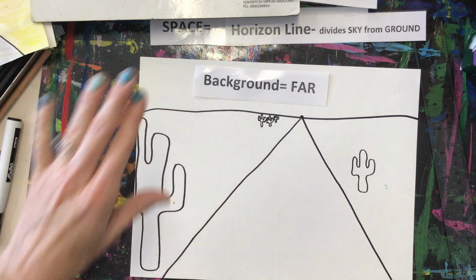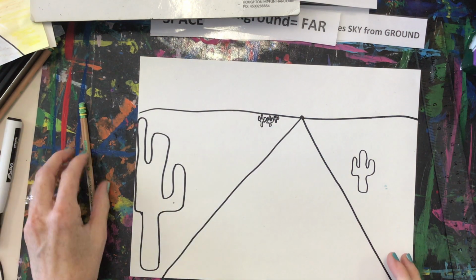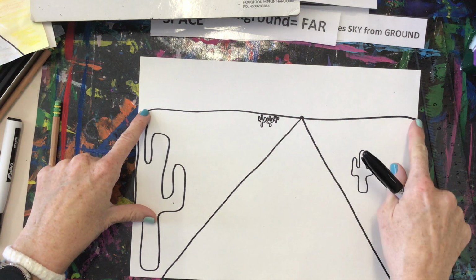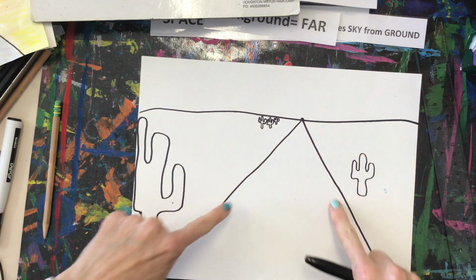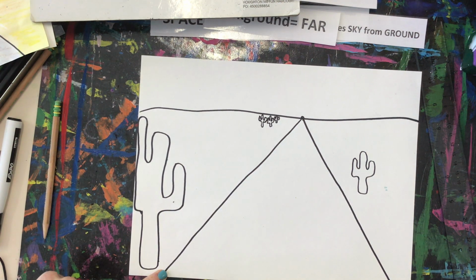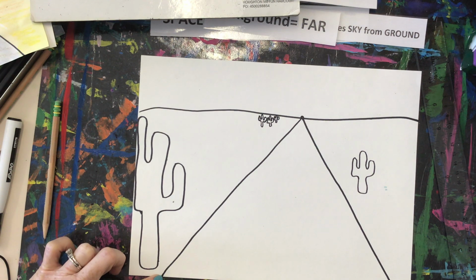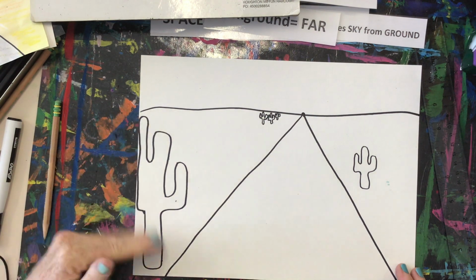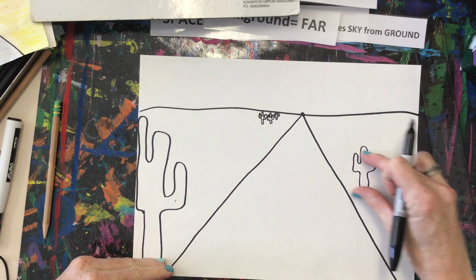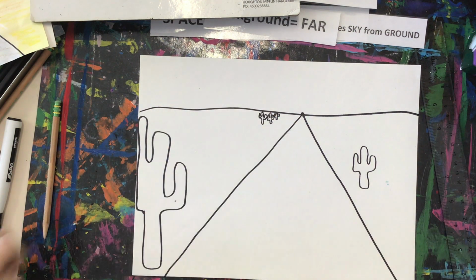Now, this is our base. So we want to absolutely positively have these things: horizon line, vanishing point, two lines that are our one point perspective, and you're going to have three items like our cactus: large and low, medium in the middle, and super, super, super small far back in the distance.